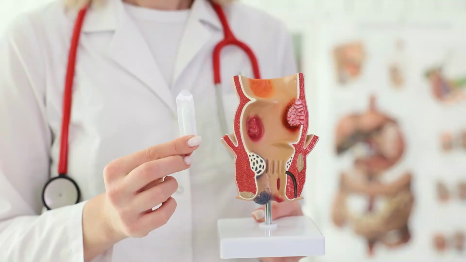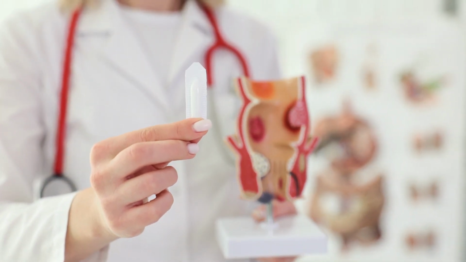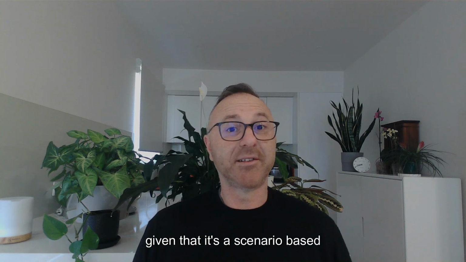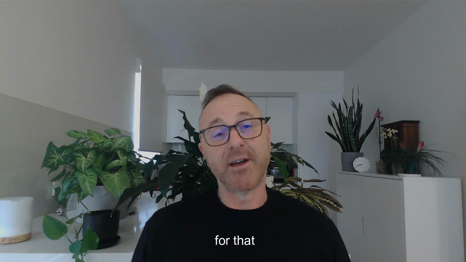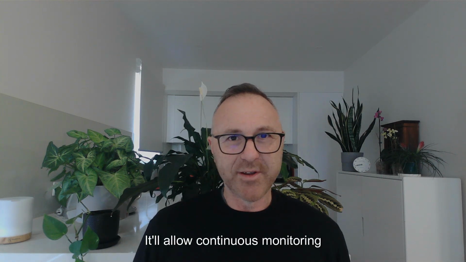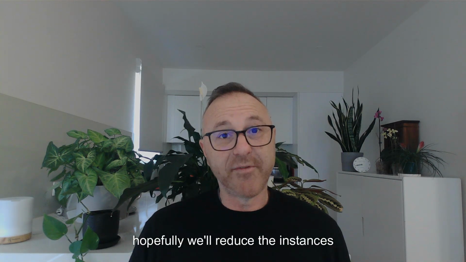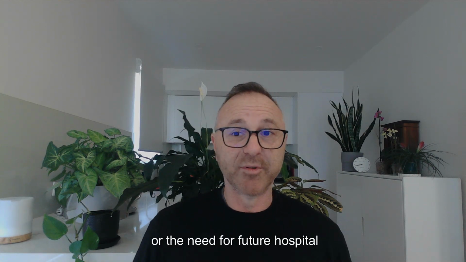So it's used for doctors, in effect, to predict how the heart will react to different treatments, given that it's a scenario-based system, and making surgery safer for that patient and potentially more effective. It'll allow continuous monitoring of the patient and hopefully will reduce the instances or the need for future hospital visits.